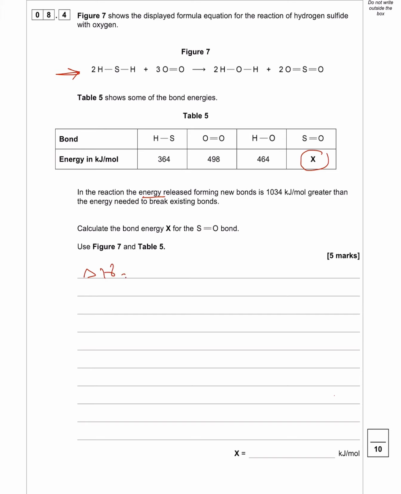We know that delta H, or the enthalpy change, is the energy taken in when all the bonds of the reactants break minus the energy released when all of the bonds of the products form. And in this question, they are telling you that the energy released is 1034 kilojoule per mole greater than the energy needed to break the bonds, which means this is an exothermic reaction and the enthalpy change will be a negative value. So the difference is minus 1034 kilojoule per mole.